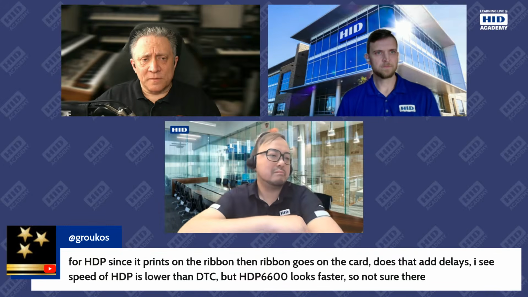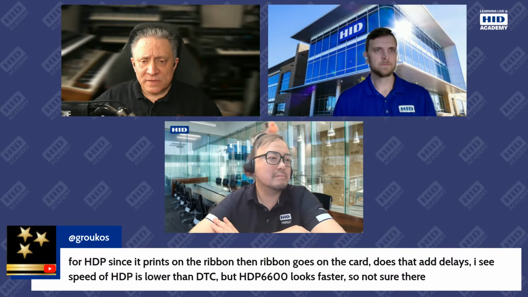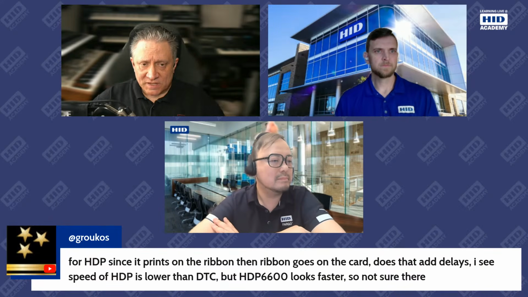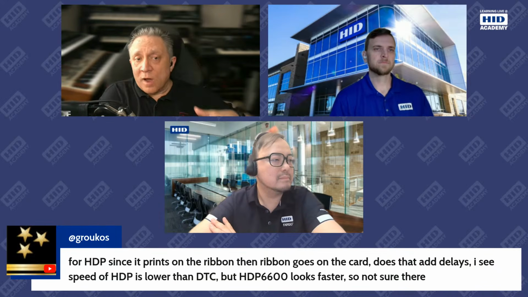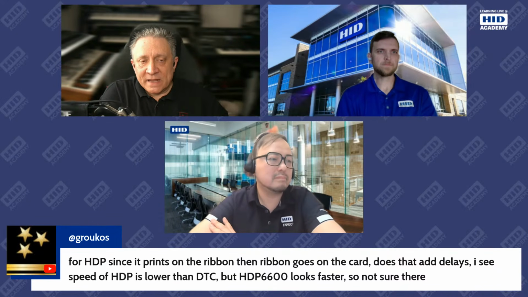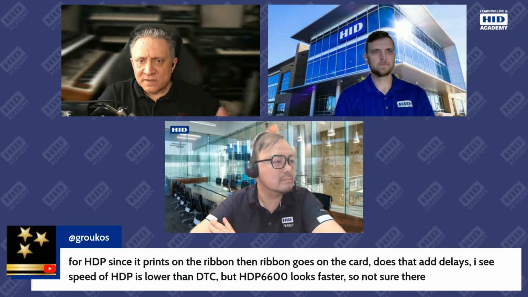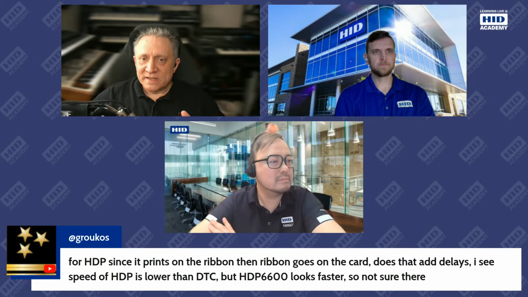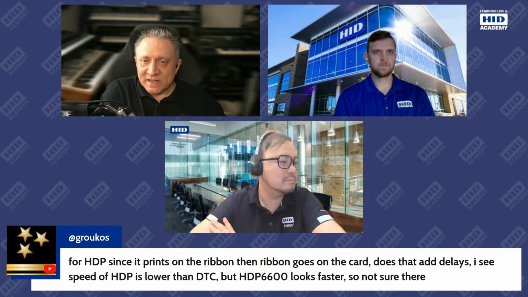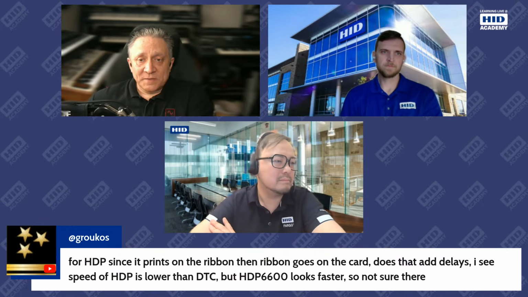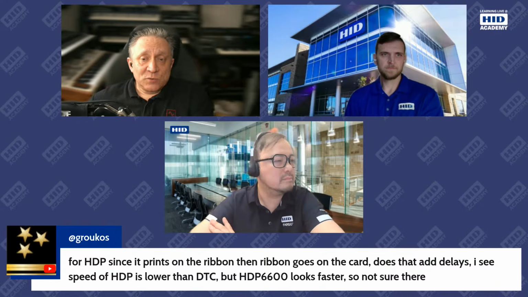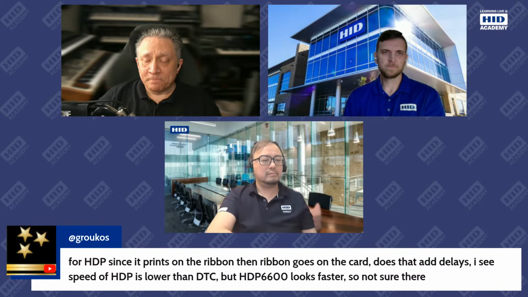So we did kind of talk about that earlier in the stream. Because there's more processes going on, you know, you're printing onto a film, and then the film is being put on the card rather than just direct to the card. That will inherently take longer. But with the 6600, it's a really high-end printer, and so the speeds are increased. So the answer is kind of yes and no, isn't it? Yes, HDP will take longer, but if you go up to the top of the range, it's almost the same as a DTC, right?